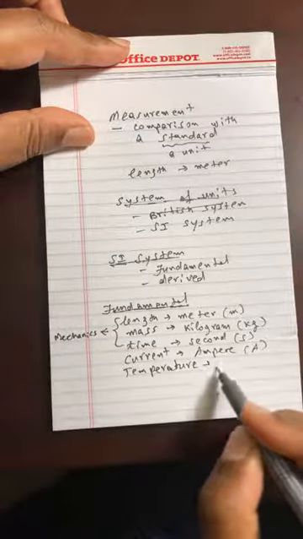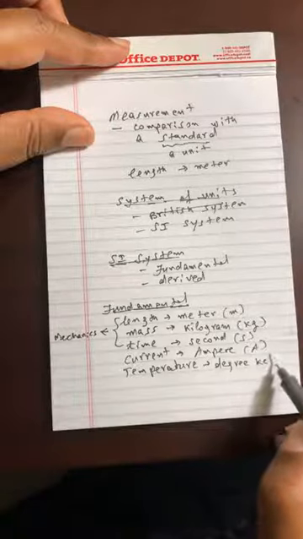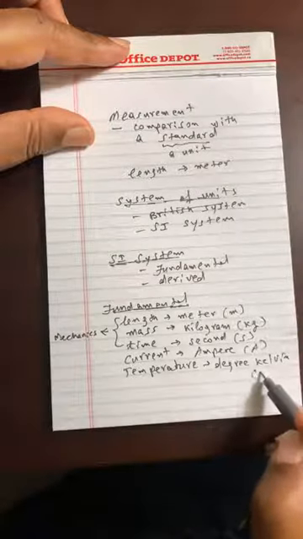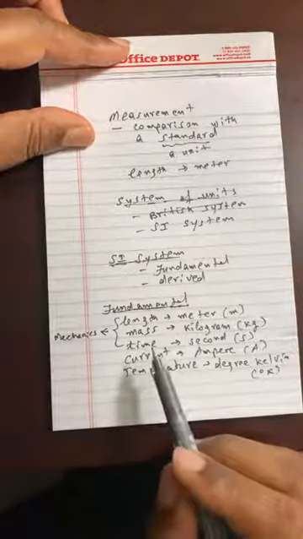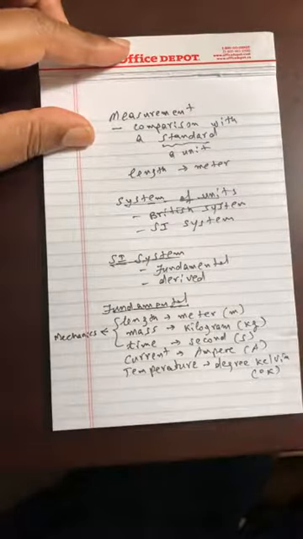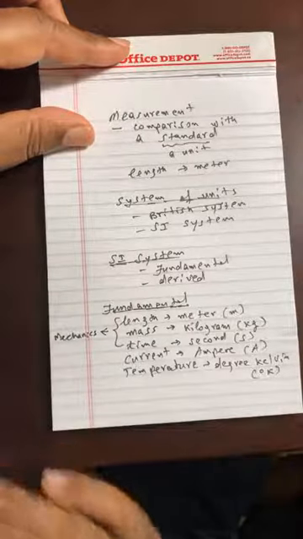Is called degree Kelvin. Degree Kelvin is abbreviated by small circle K. So these are the fundamental units of physics. That means any unit in physics can be expressed in terms of these 5 units.